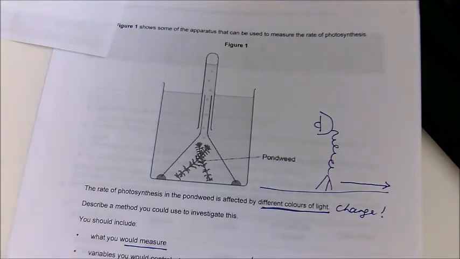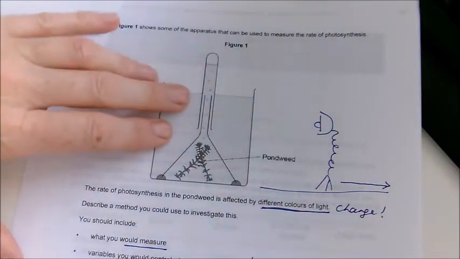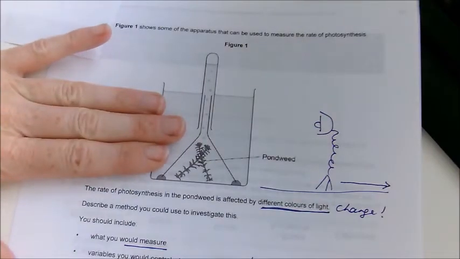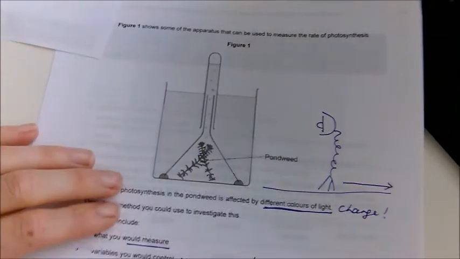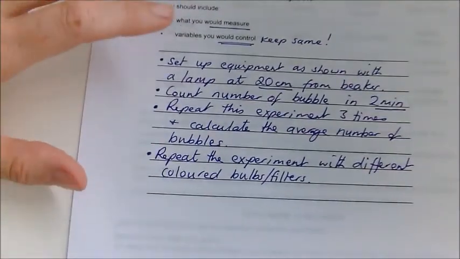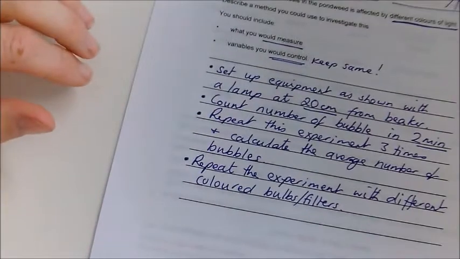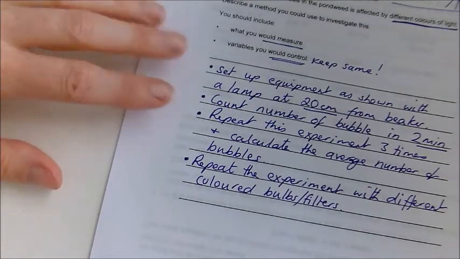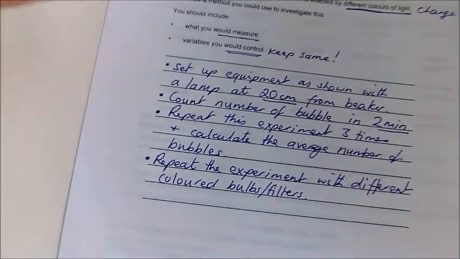Okay, so that's an alternative way of doing this experiment, but you are very likely to see something like this, and be asked to write a method, as long as you follow exactly the same formula. So what is it you're changing, what is it you're measuring, and what is it you're keeping the same, then you will get a good number of marks. Okay, so that's how we write methods for experiments.